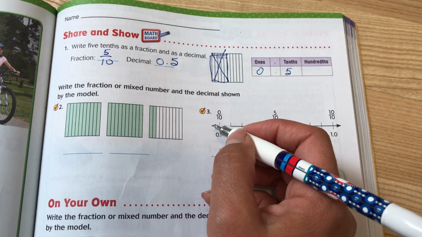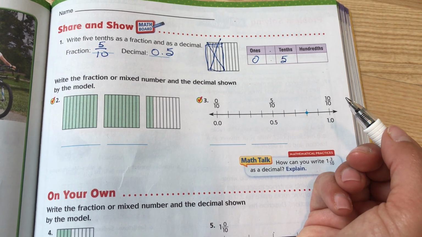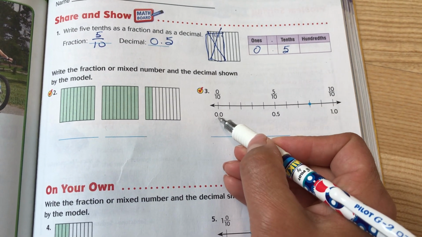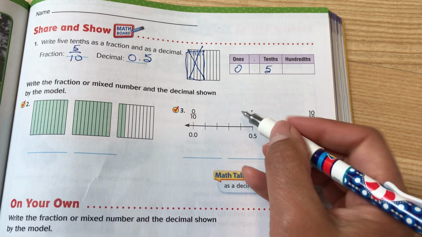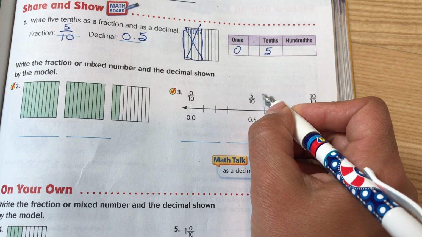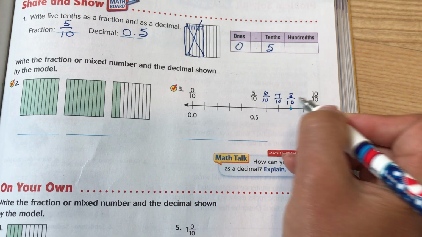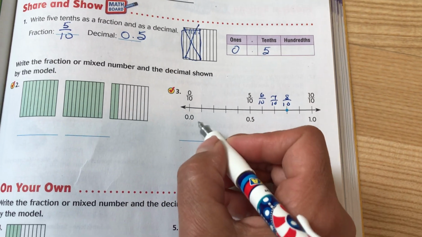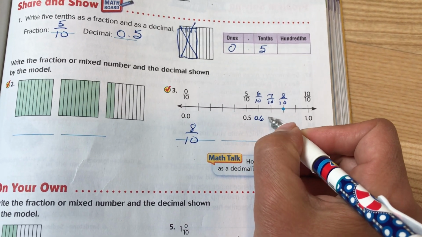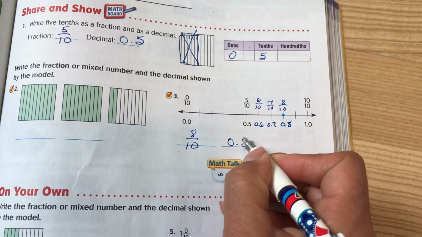I'll do one more version of the number line with you. So we're going to write the fraction or mixed number and the decimal shown by the model. So here my point is here. So I started off with 0, gone all the way up to 1. They've done 5/10 for me and 0.5 for me. So 6/10, 7/10, 8/10. Okay, so that's the fraction that they want me to write, 8/10. And what's the decimal there? 0.6, 0.7, 0.8. And the decimal would be 0.8.